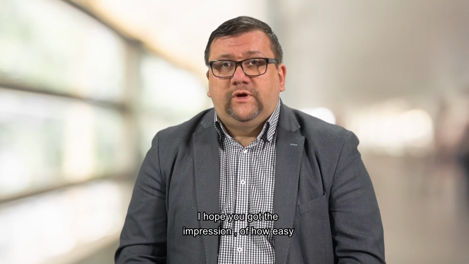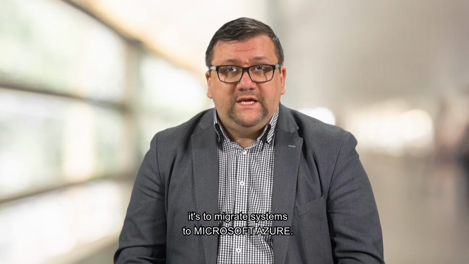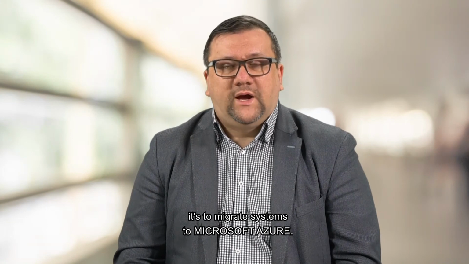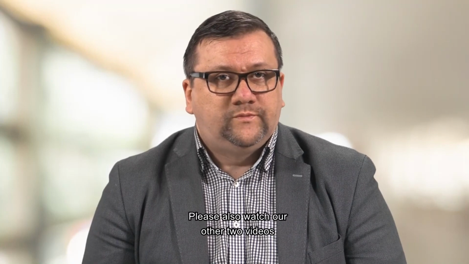I hope you got the impression of how easy it is to migrate systems to Microsoft Azure. With Azure Hybrid Benefit, it is an easy and very cheap thing to do.